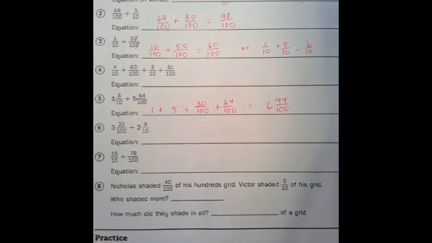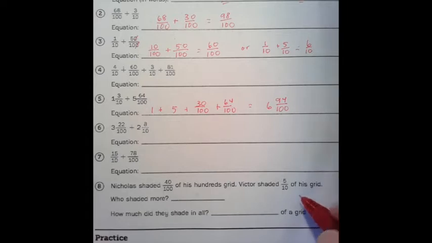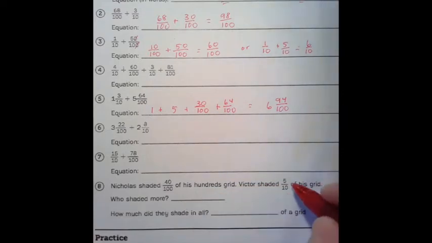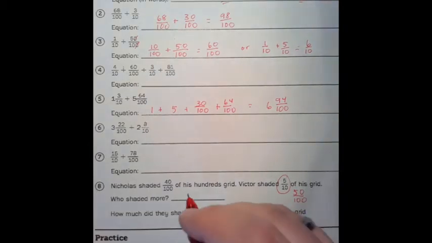Let's look at the problem down here. Nicholas shaded 40 hundredths of his hundreds grid. Victor shaded 5/10 of his 100 grid. Who shaded more? Well, we're going to have to compare them again. We need to have the same denominator. So we can convert our 5/10 into hundredths. So again, then we're going to say it's 50 over 100. So now that we have the same denominator, we can easily compare them. So Nicholas shaded 40 hundredths, Victor shaded 50 hundredths. So that would be Victor who shaded more.